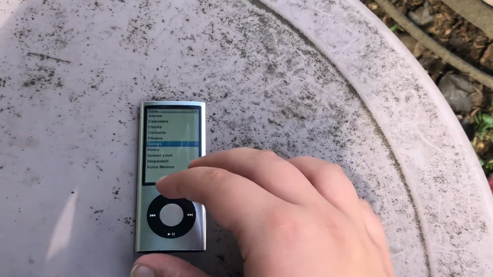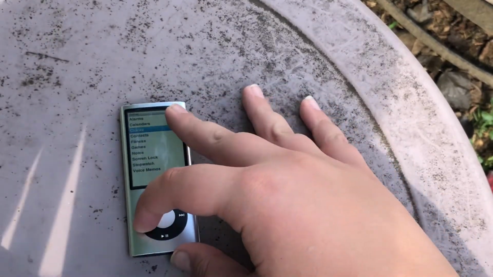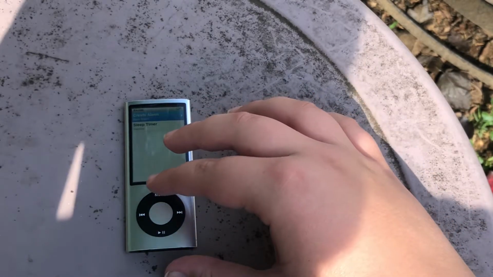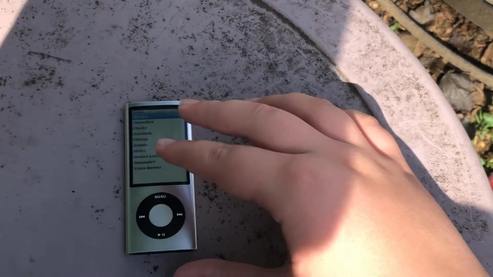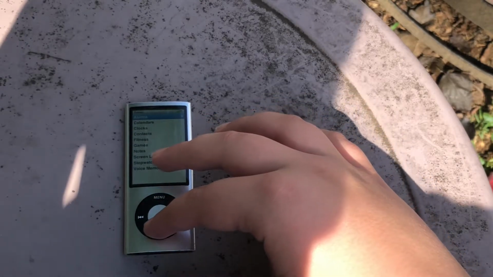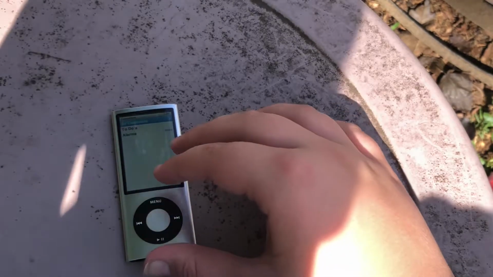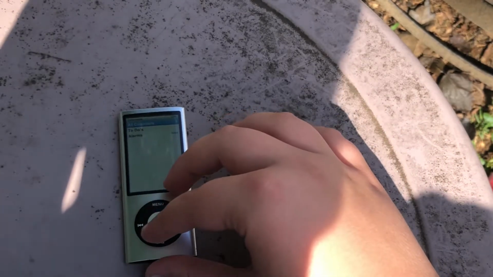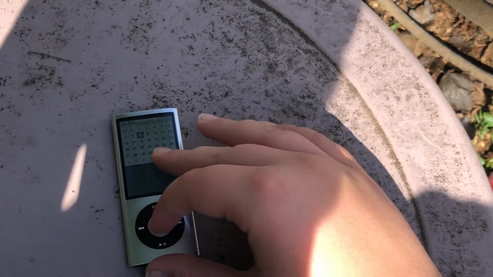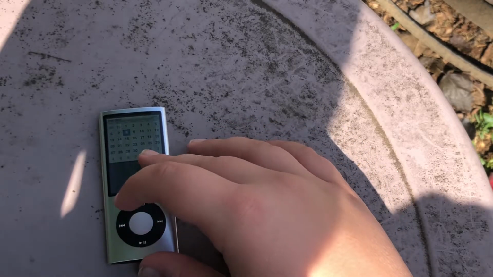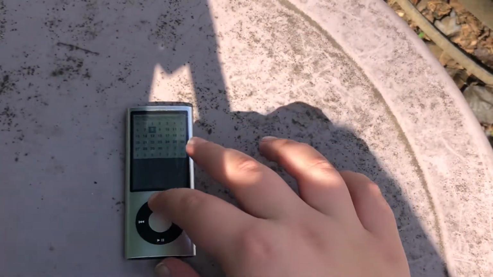So the first feature besides games is alarms, which is very self-explanatory. You can just create an alarm. Pretty self-explanatory there. Calendars is also pretty self-explanatory. You can just go ahead and create a calendar. There we go, that's just how a calendar works. I'll let my screen get a little more focused.